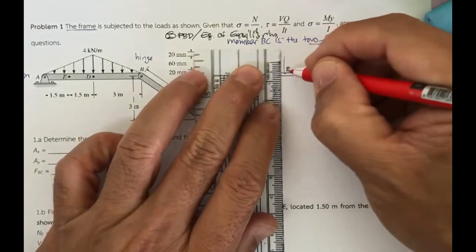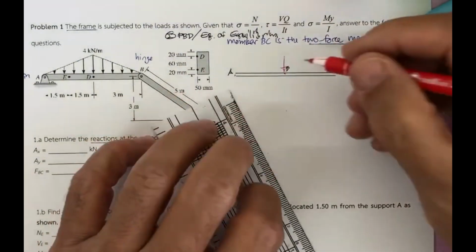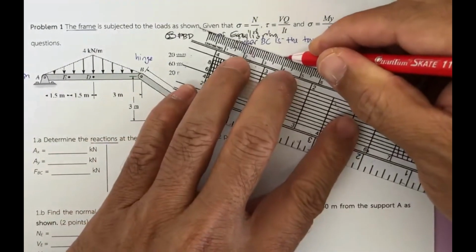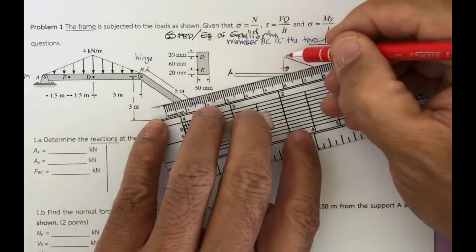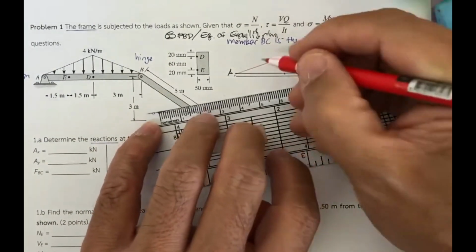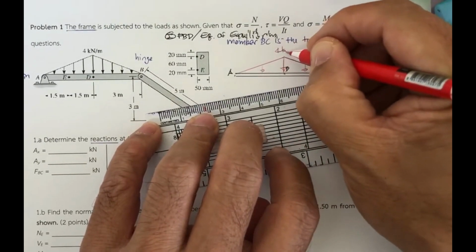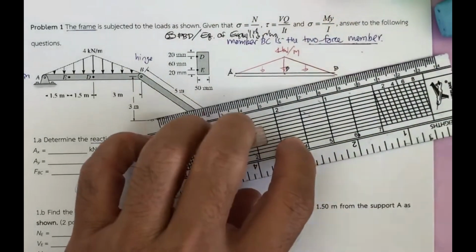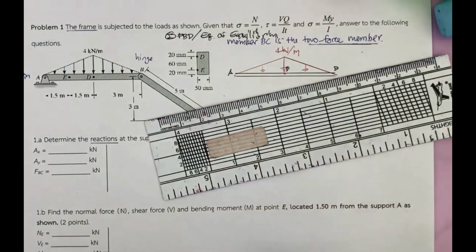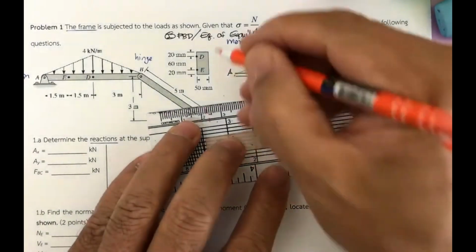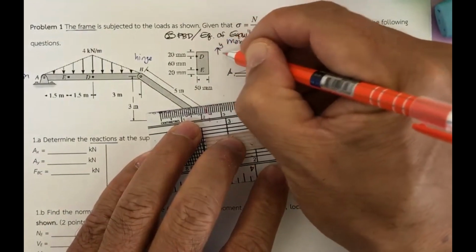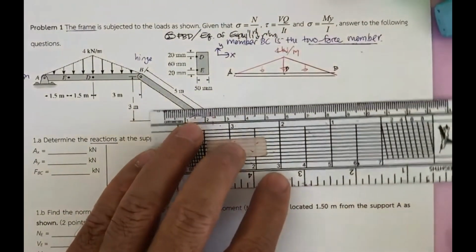So this is going to be the triangular load, applied over here on the right hand side and over here on the left hand side. This is 4 kilonewton per meter. We are also supposed to set the XY reference axes. Let's say this one is the Y, this one is the X.